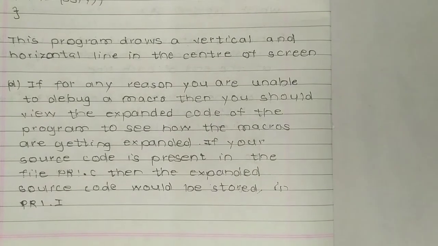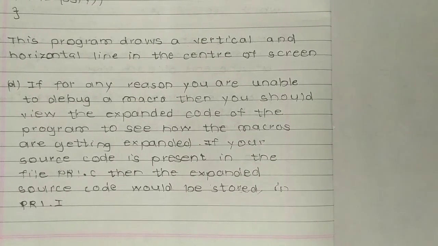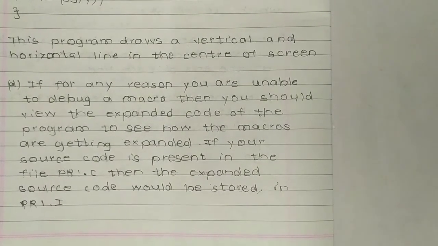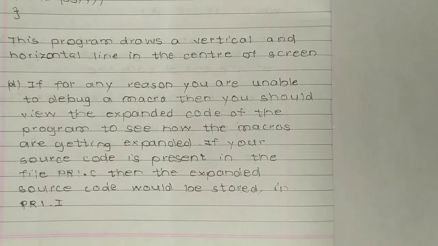If for any reason you are unable to debug a macro, then you should view the expanded code of the program to see how the macros are getting expanded. If your source code is present in the file pr1.c, then the expanded source code would be stored in pr1.i.